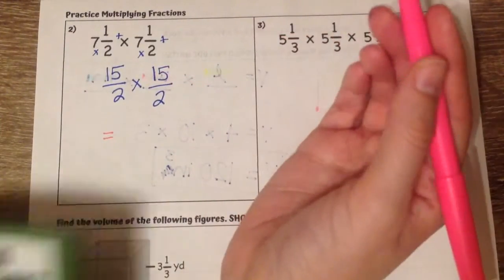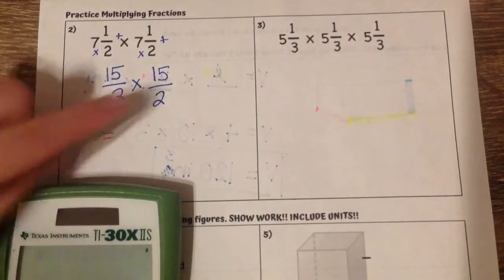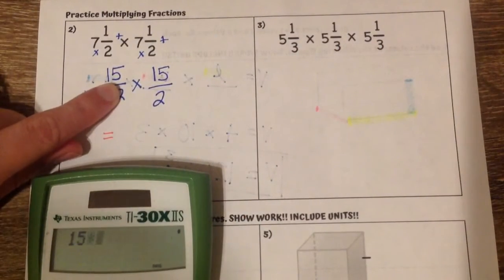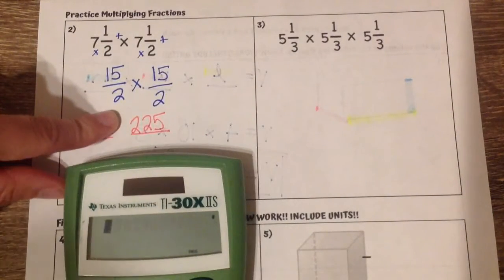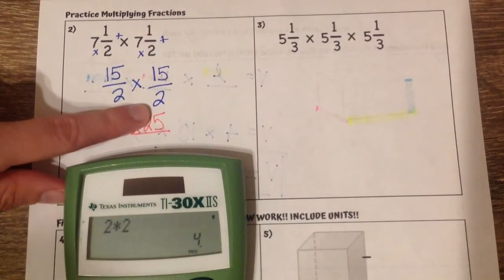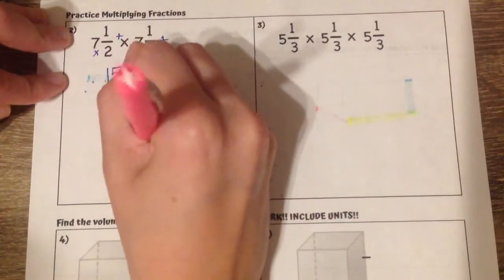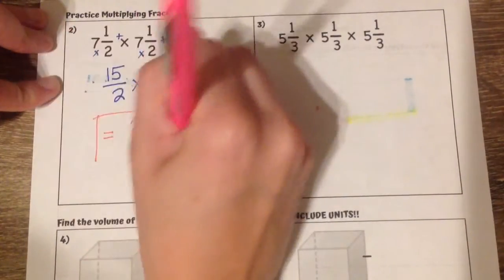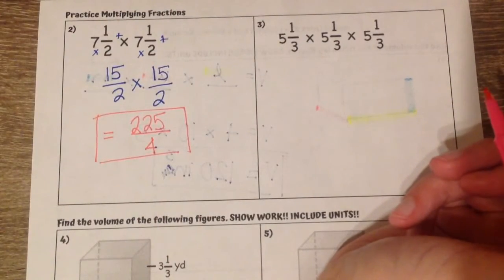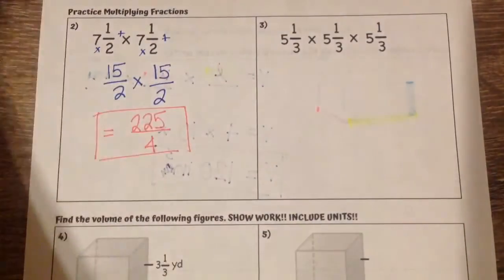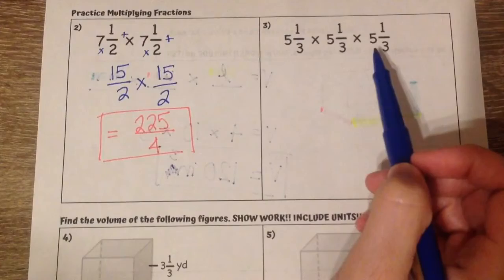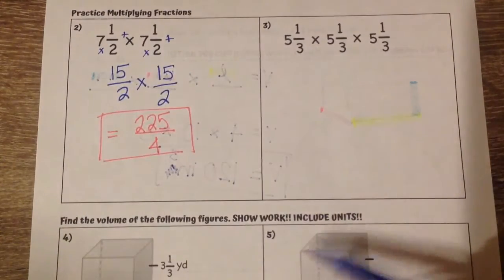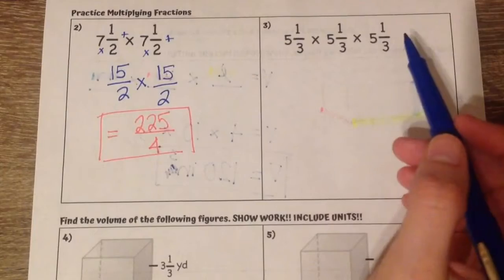We are just going to multiply the top and multiply the bottom. So I'm multiplying 15 times 15, which gives me 225 on the top. And then we're going to multiply the bottom. 2 times 2, which is 4. And you can leave it like this. I don't need you to make it into a mixed number, just leave it improper. So now let's add this extra fraction. We've got 3 fraction numbers here that we have to work with. That's going to be more similar to transferring it to volume because there's 3 values that we're always working with.